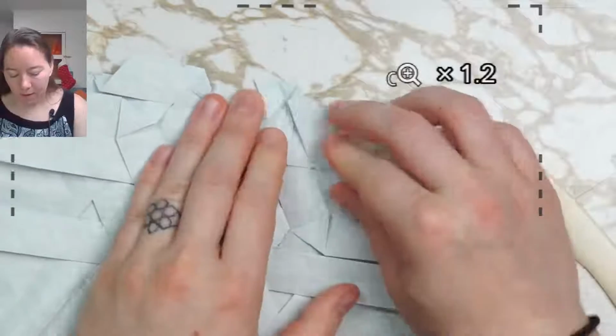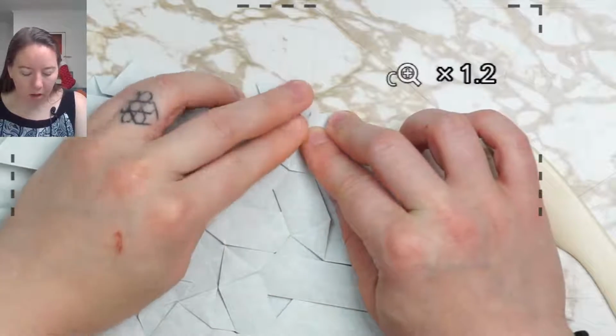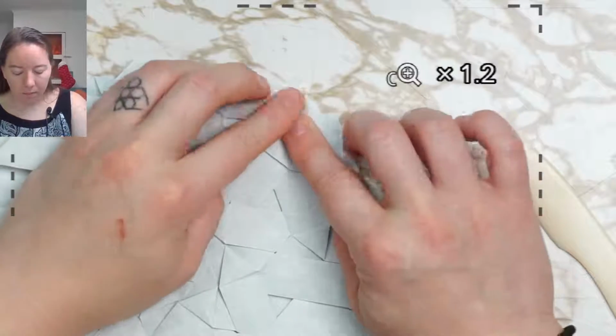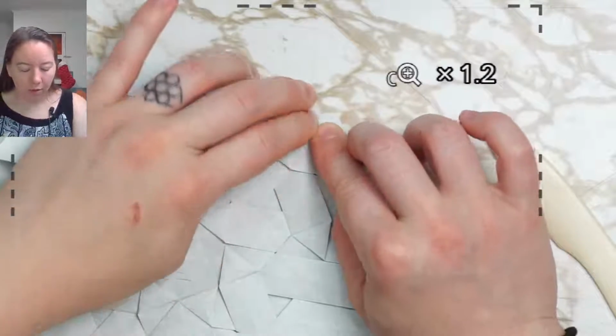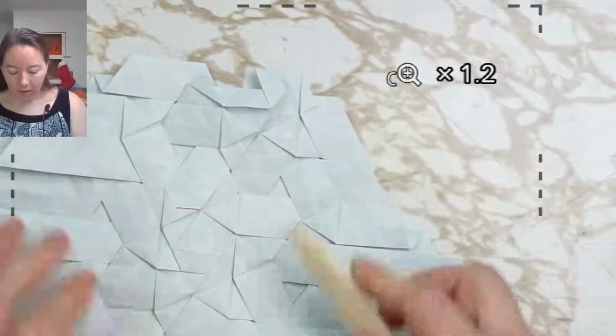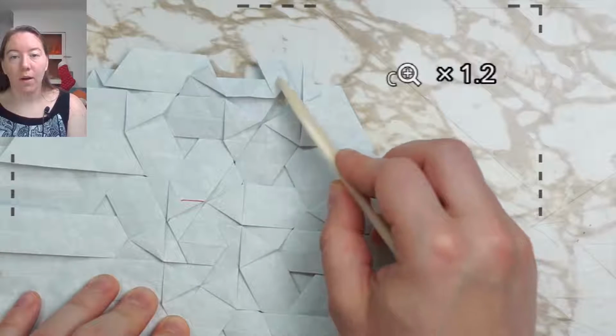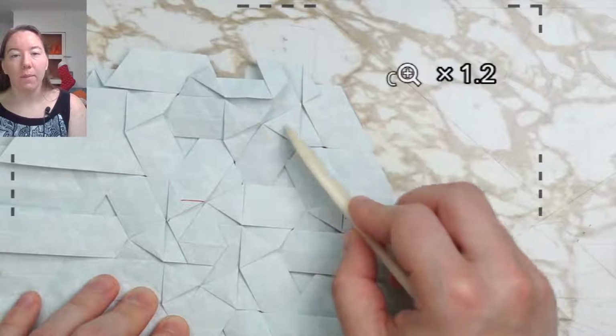And if I wanted to be super complete about this, I could squash the partial triangle that I've got here on the edge, which I know needs to be there because we have the corners of the triangles touching around our closed hexagons.